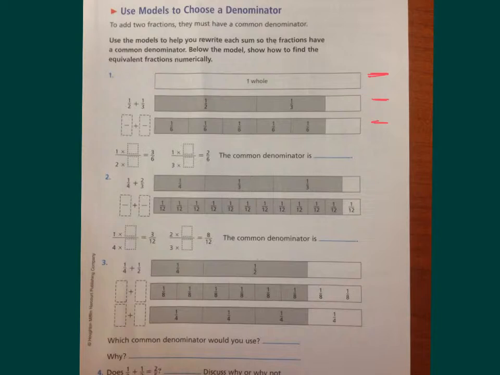But this hole can be split into 2 halves, or 1, 2, 3 thirds, or better yet, 1, 2, 3, 4, 5, 6. So you're right, the common denominator here is 6.